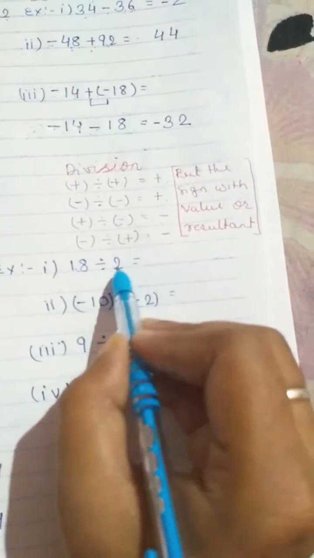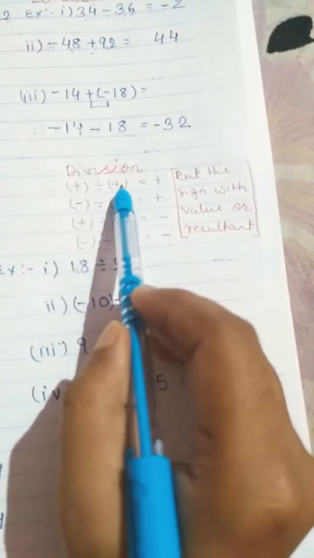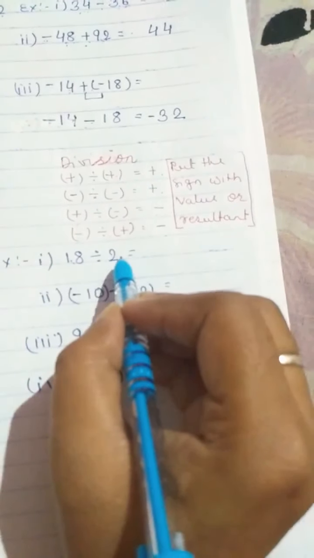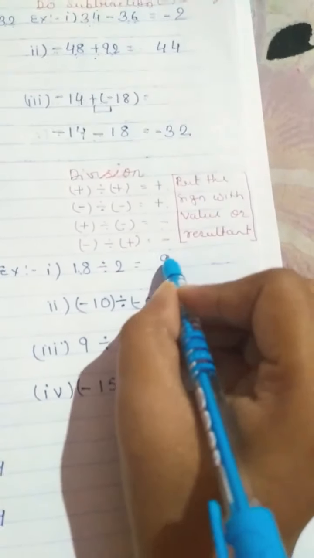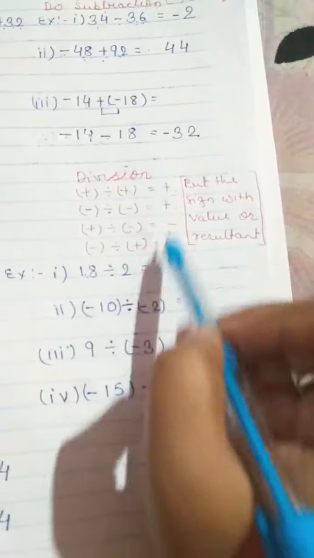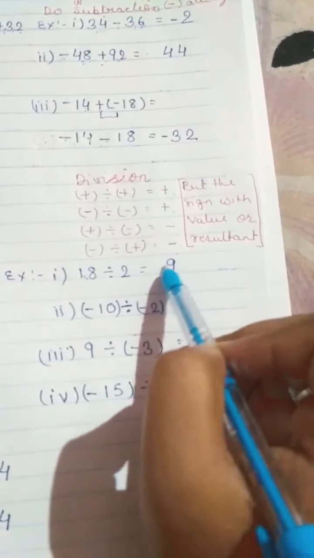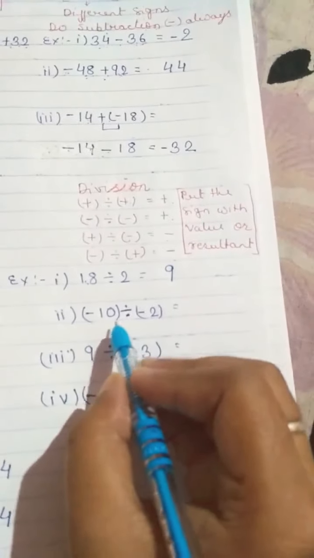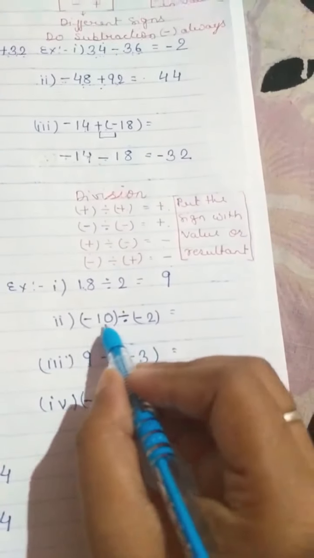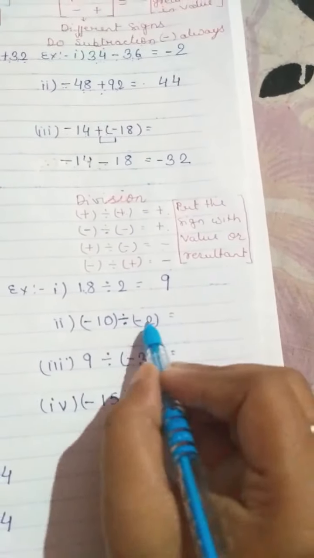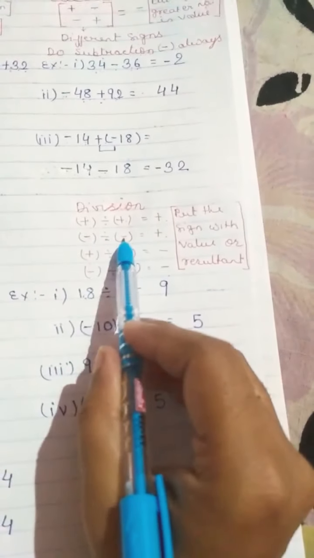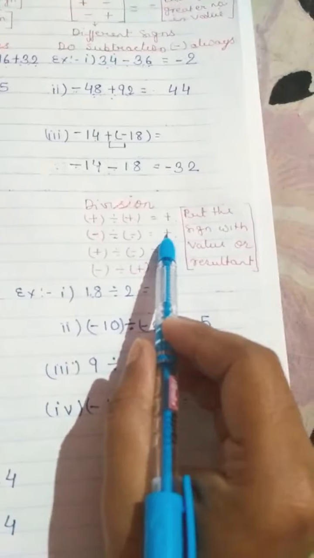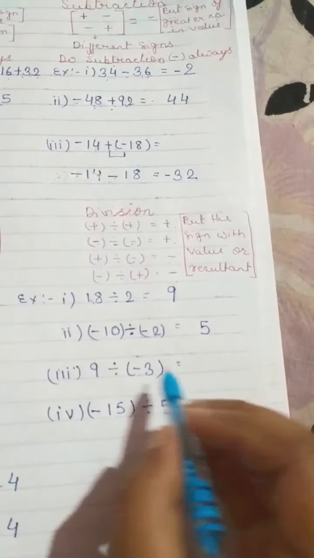Positive integer divided by positive integer. So 18 divided by 2. Tell me what the answer is. Yes, 9. And what sign do we have to put? Positive. Okay. Next number. First divide the numbers. 10 divided by 2. Yes, 5. And negative divided by negative will give positive. So no need to write it down.